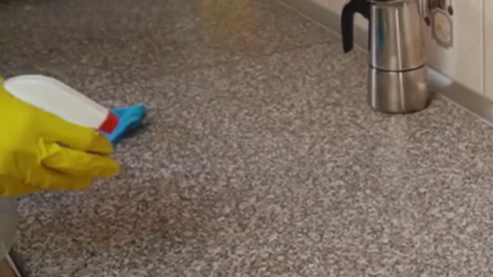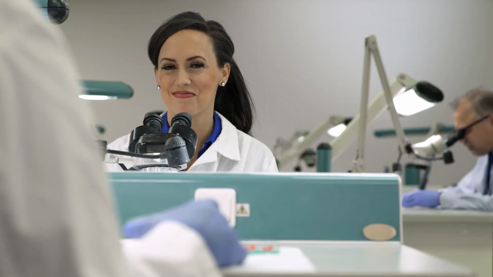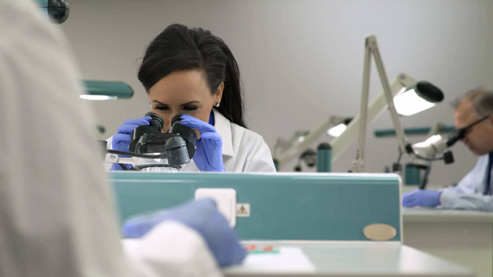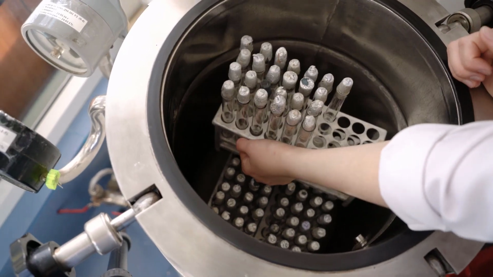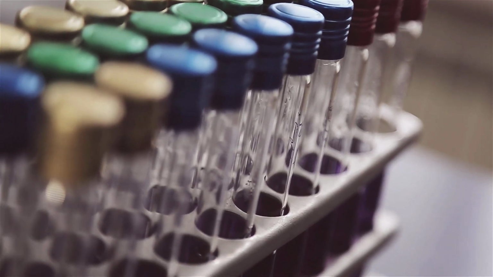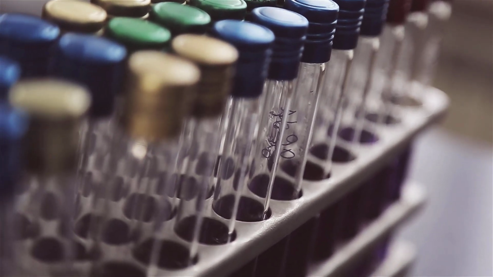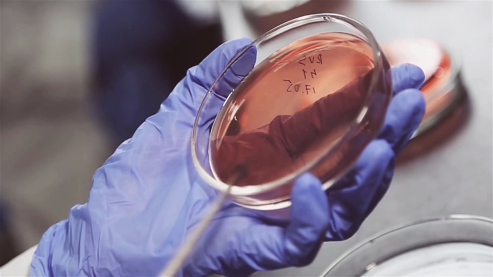Hands and bench tops are kept clean with disinfectants. Laboratory coats are worn, long hair is tied back, and working areas are kept clear of all unnecessary items. Containers used for specimen collection or culture material are pre-sterilized and capped to prevent entry by unsterile air. Sterile tools are used for transferring specimens or cultures.